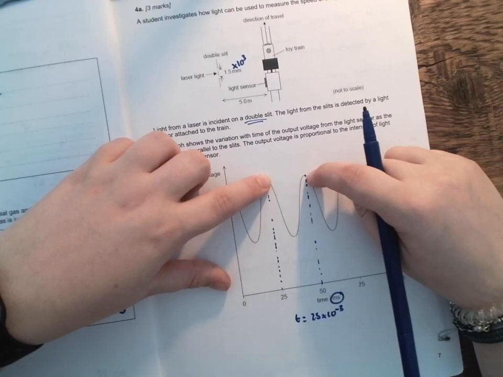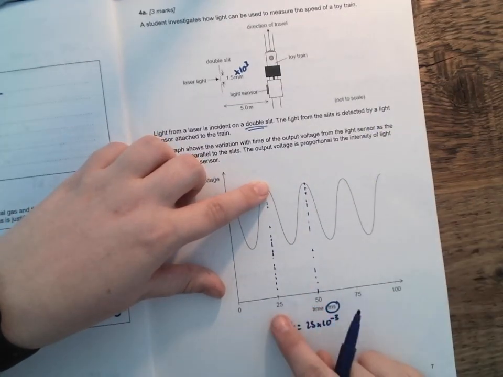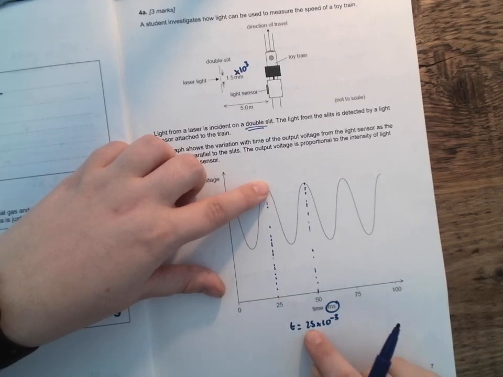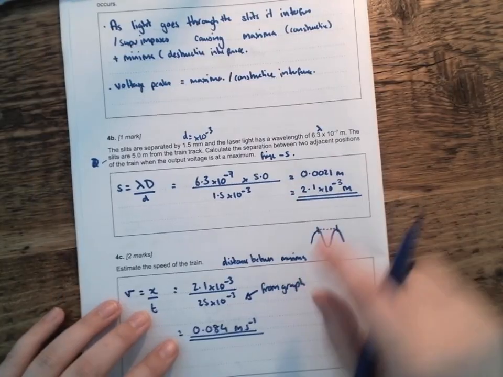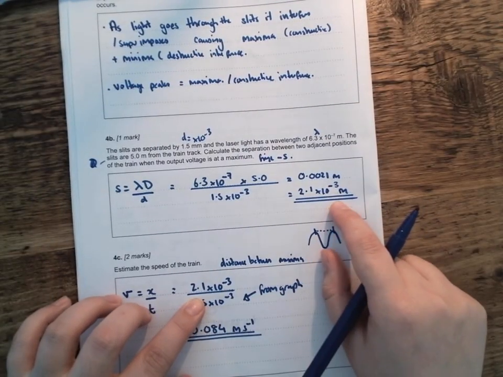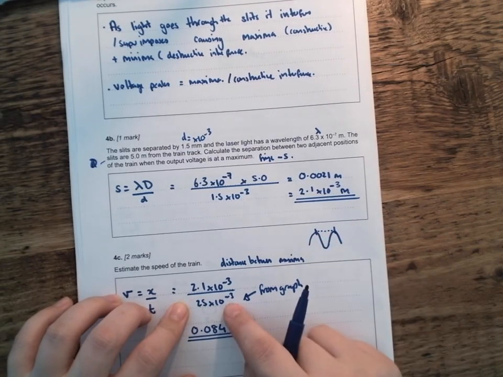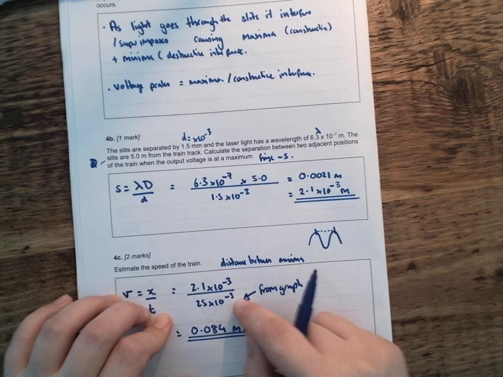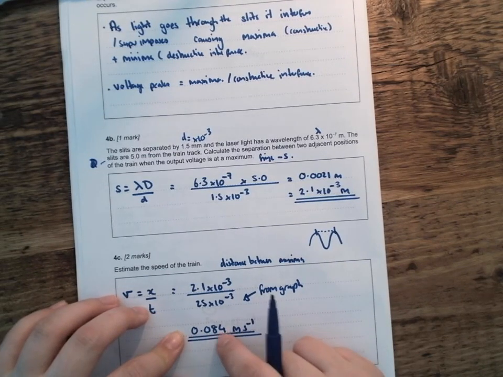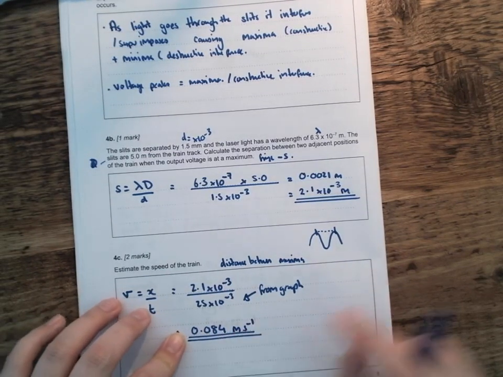I've got my maxima up here and I've got my time between them down there. The time between these two is 25 milliseconds, so I have to times it by 10 to the minus 3. So I use my answer from above, the distance between my maxima, and divide it by the time between the maxima, and that gave me 0.084 meters per second.